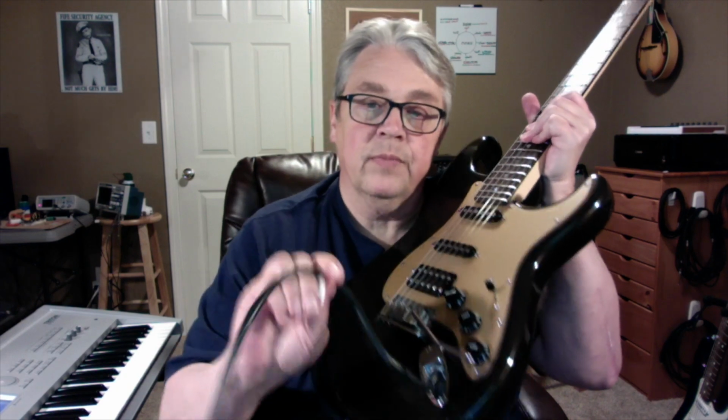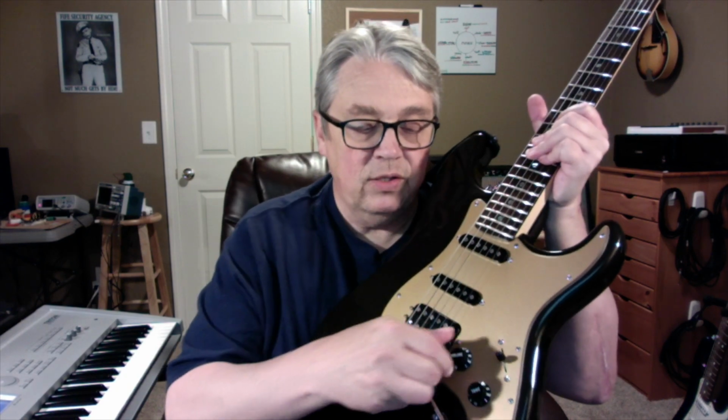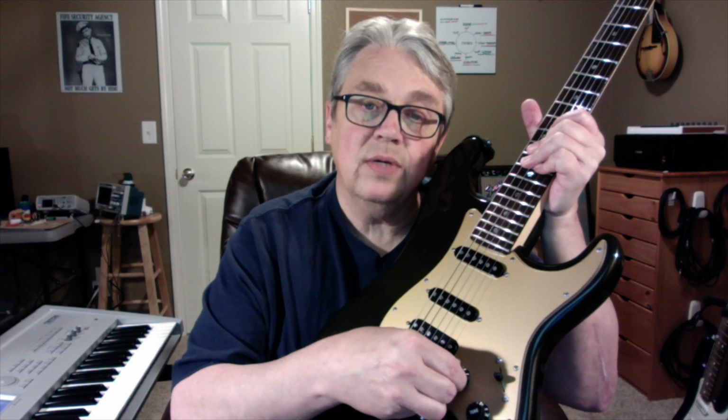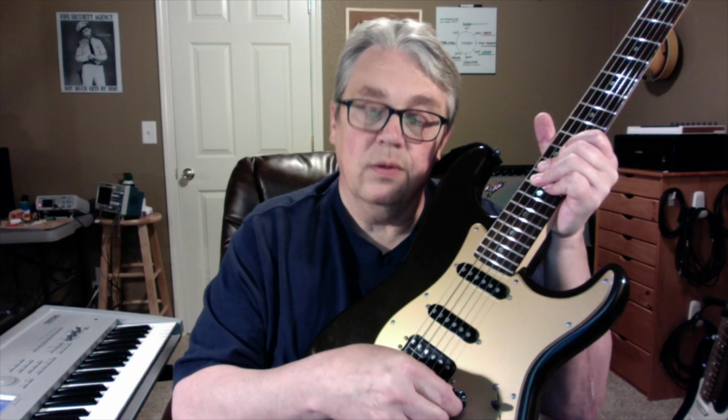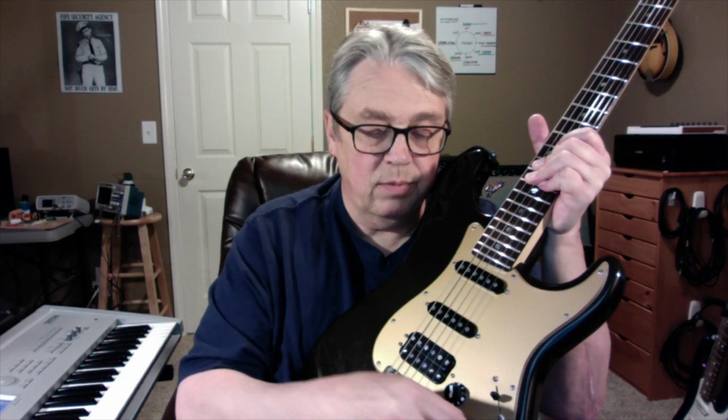That signal is basically going out your cable, and then you have a volume control to attenuate the signal, make it lower or higher in terms of volume, and then you have tone controls to change the amount of higher frequencies that are passed through or not passed through, giving you a different tone.